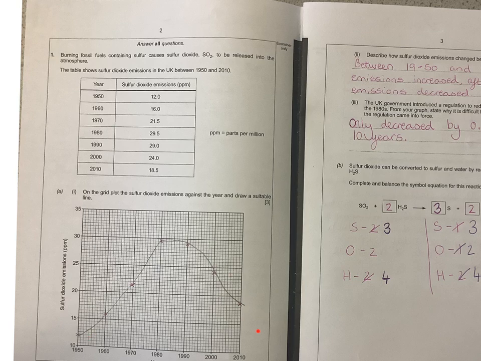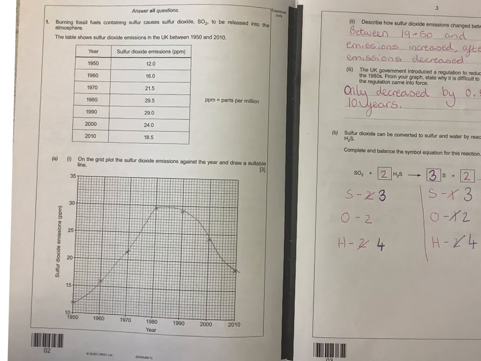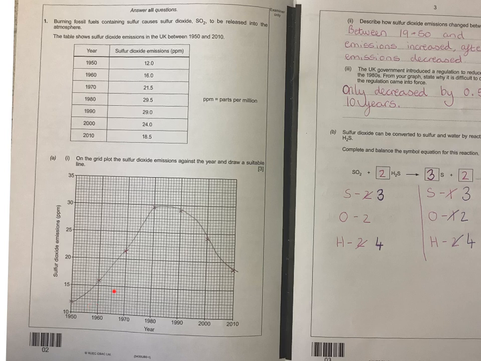It did curve up and down. If you did a dot to dot, you didn't get the mark. Describe how sulfur dioxide emissions changed between 1950 and 2010. So between 1950 and 1980, they increased. After 1980, they started to decrease. So that's where you would have got your 2 marks from.